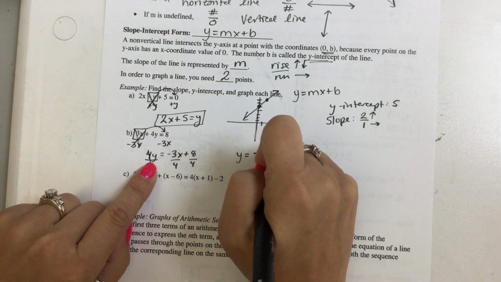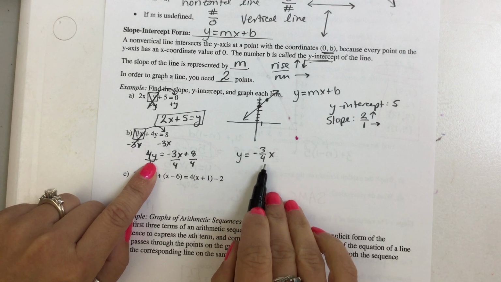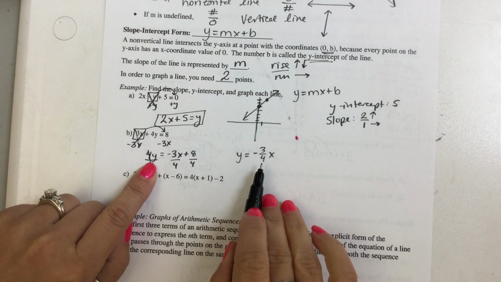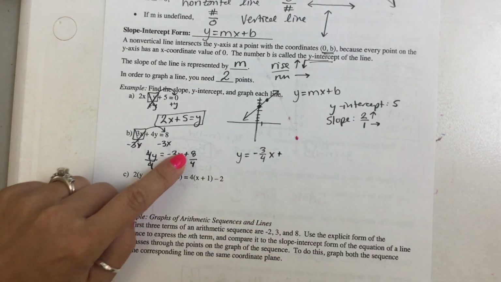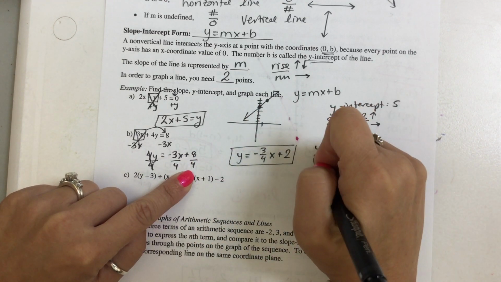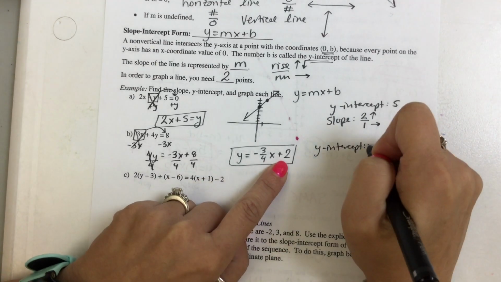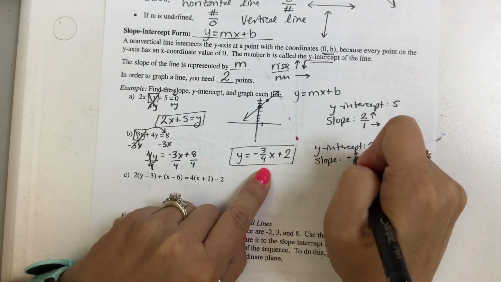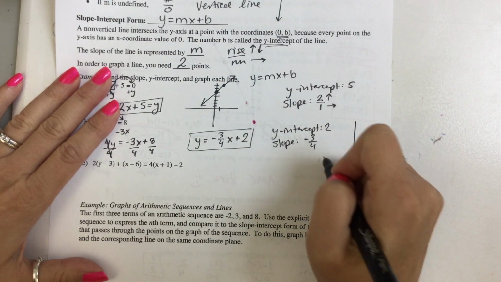Y equals negative 3/4 x. Leave it as a fraction because this is your rise over run. This tells us down 3 to the right, 4. Down 3 to the right, 4. So you want to keep it in fraction form. Plus 8 divided by 4 is 2. Here is your equation. Your y-intercept. Where do you start graphing? Positive 2. Your slope is negative 3/4. So now I can go ahead and I can graph this.